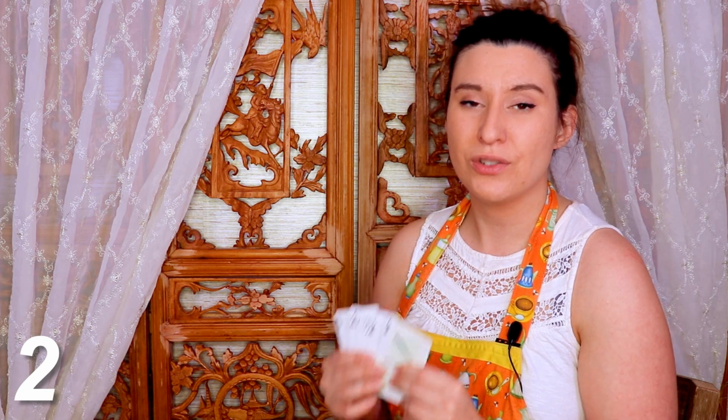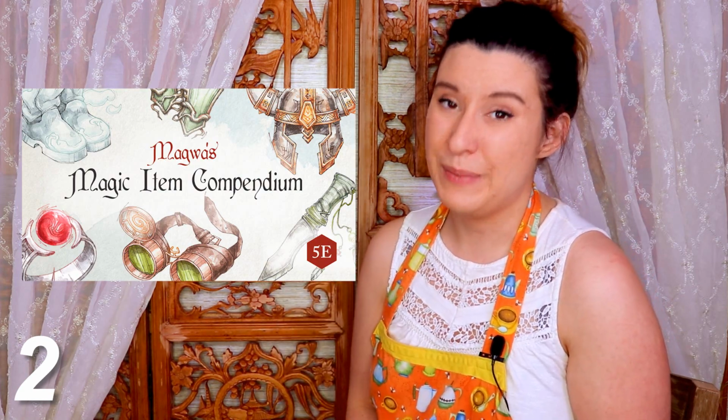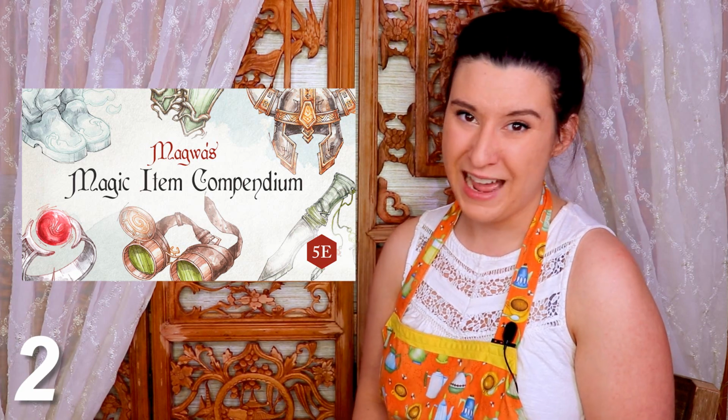I literally just screenshot the items that I liked, printed them, and glued them onto the cards. Again, that's from Magwa's. I'm not selling these. You just need to go to Magwa's Magical Items and download that app.